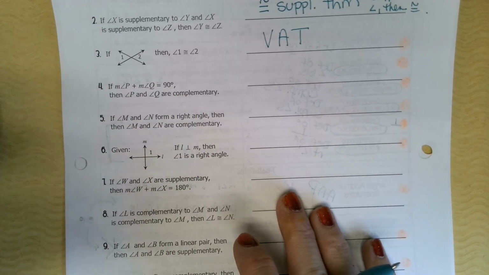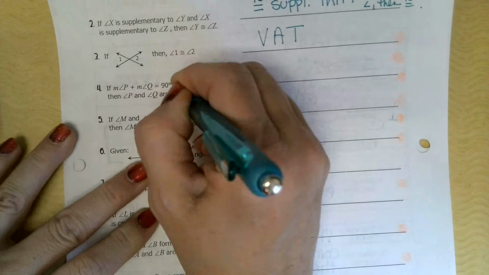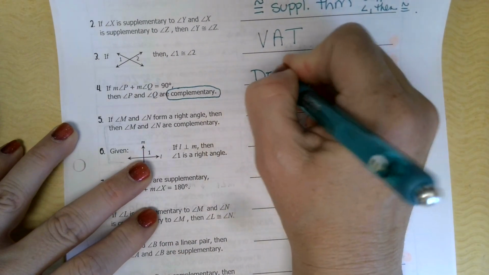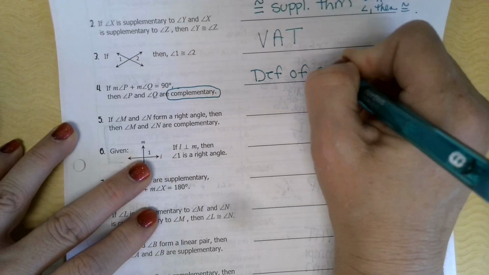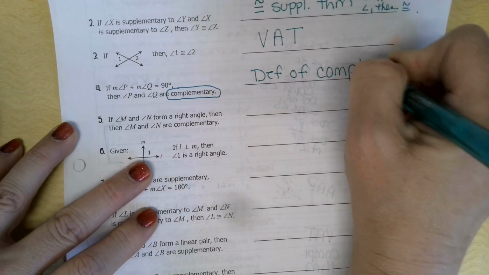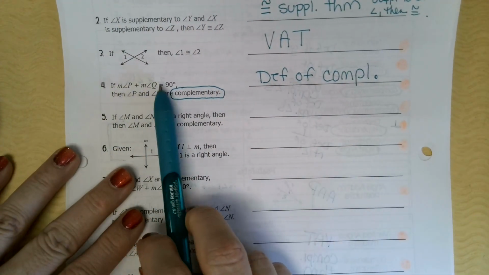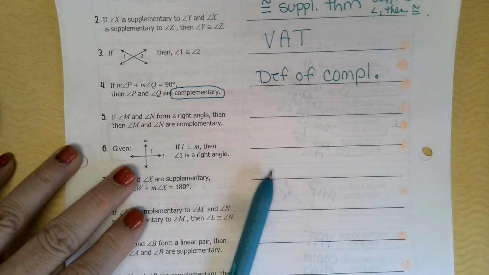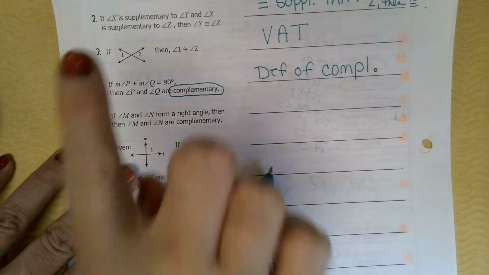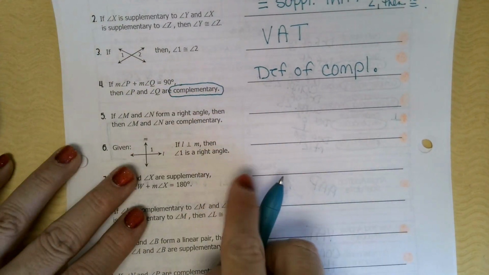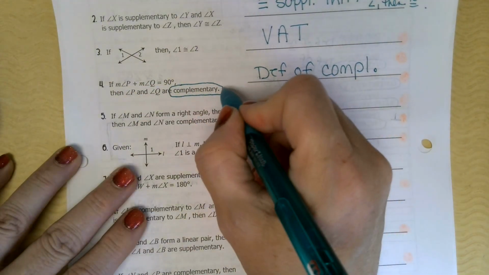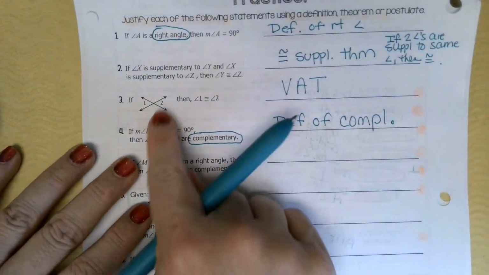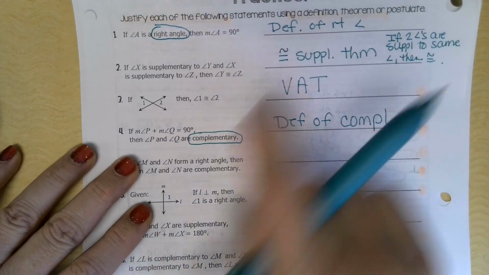So remember, if there's only one vocab word, it's going to be the definition of that vocab word. Why do these angles add to 90? Because they're complementary. What's the definition of complementary? Two angles that add to 90, and it can go forwards or backwards in any order with that definition. So remember, we're circling our vocab words to help us get these definitions.